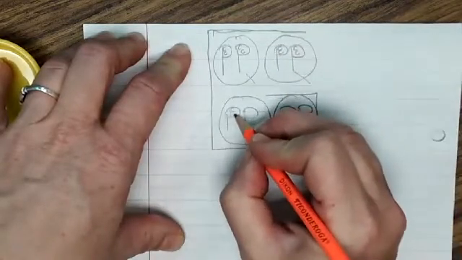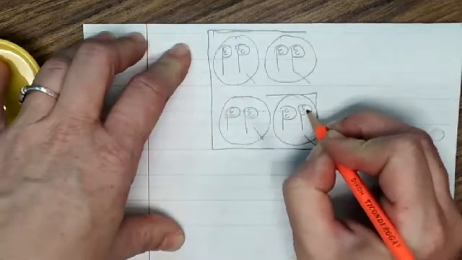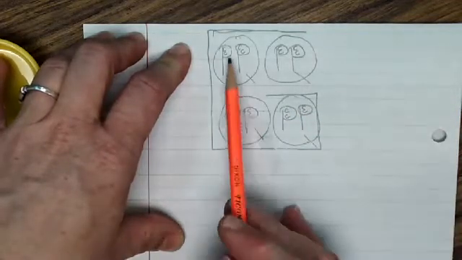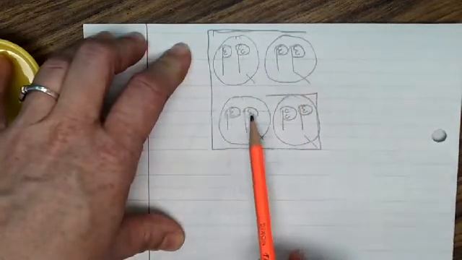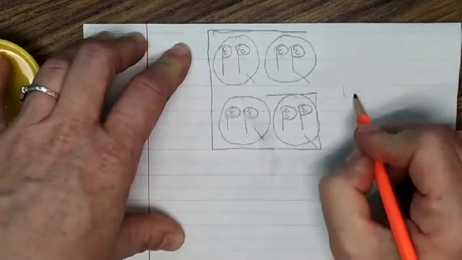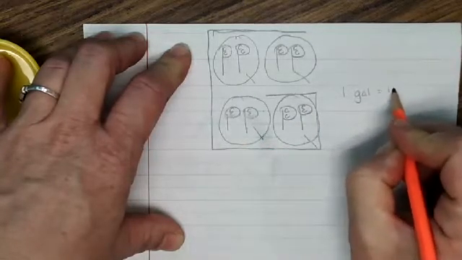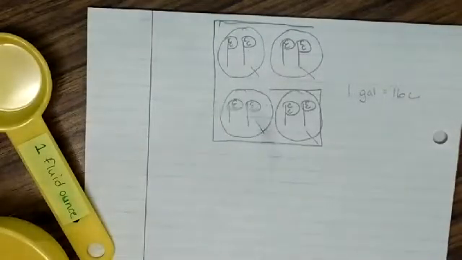And then what's so cool about this is if a question asked you how many cups are in a gallon, you can just count 1, 2, 3, 4, 6, 8, 10, 12, 14, 16. So 1 gallon equals 16 cups. So that's a really cool little picture to help you remember how many cups, pints, and quarts are in there.